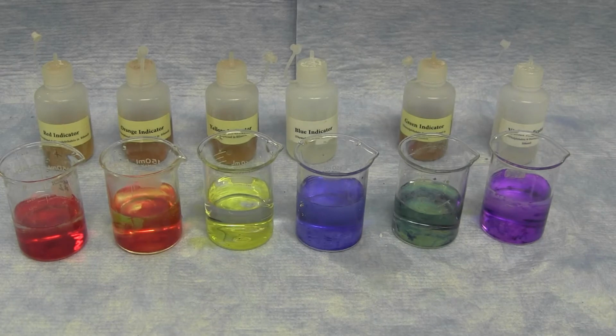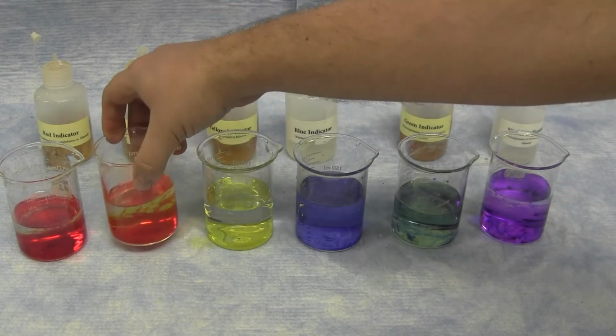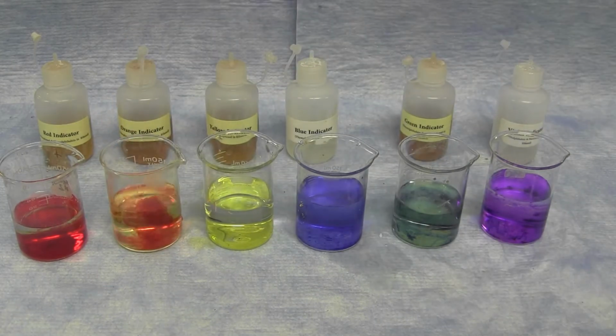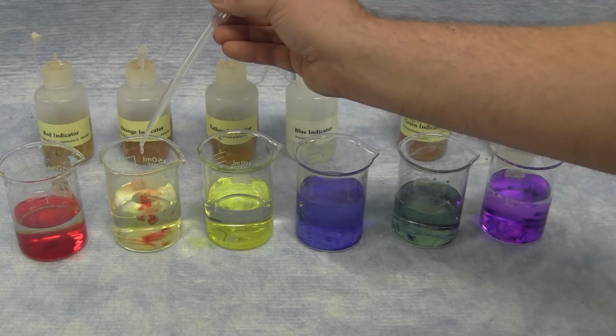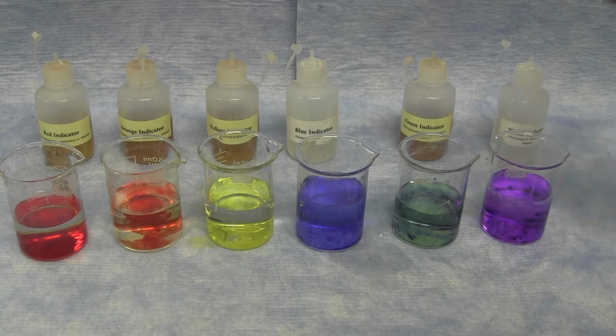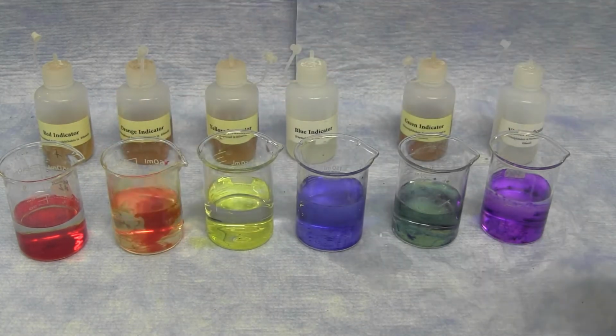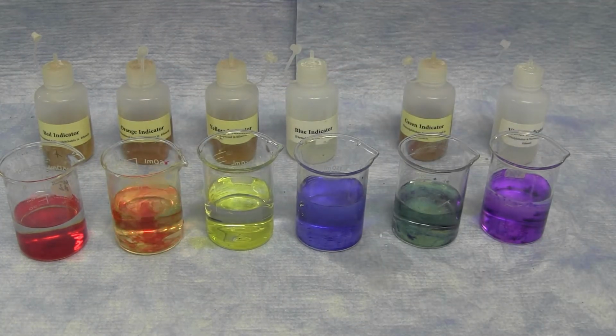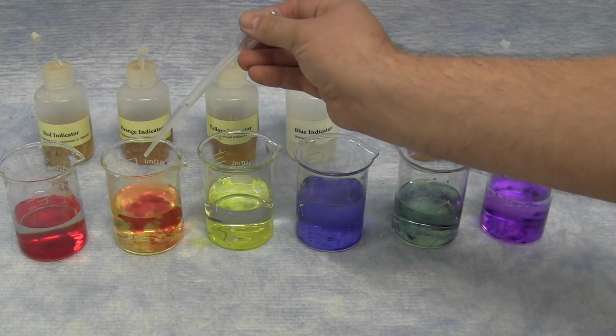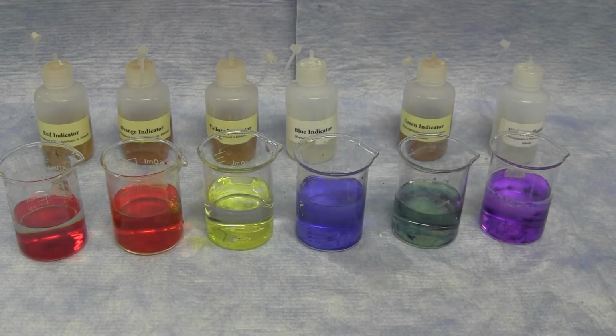These different indicators all change color at a different pH. They're mixtures of a few different indicators to produce these types of colors. But overall, indicators will change color at a different pH level, so you can use that indicator range to determine the most appropriate pH to use a particular indicator.